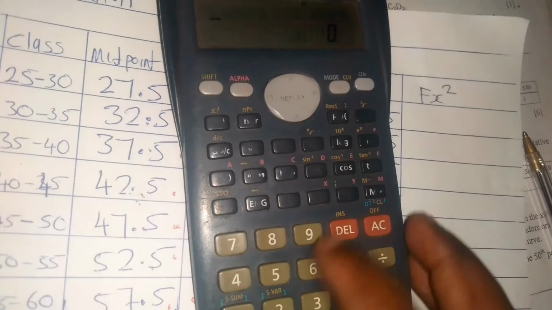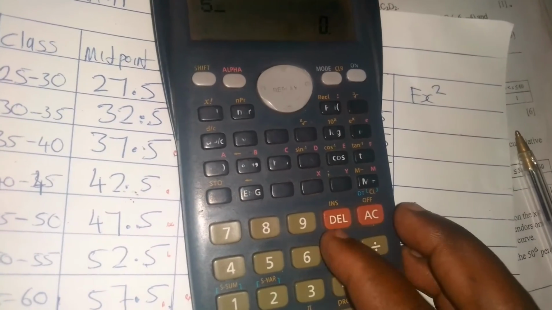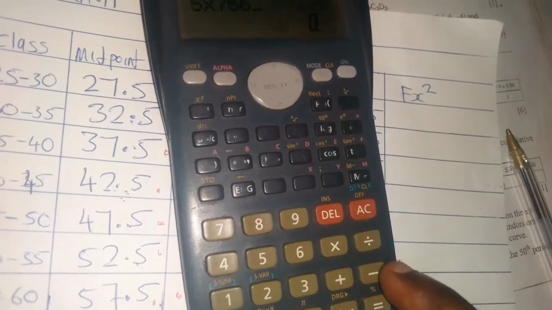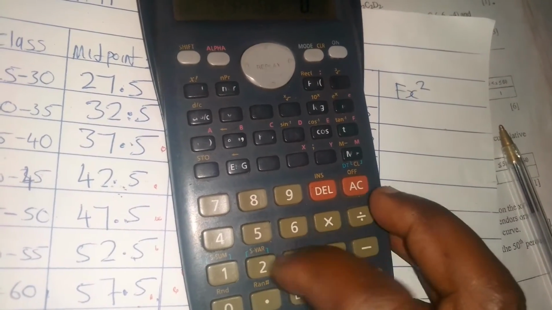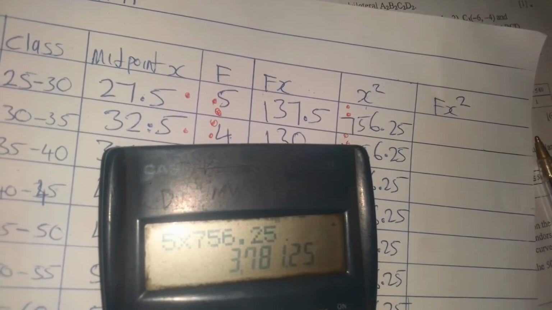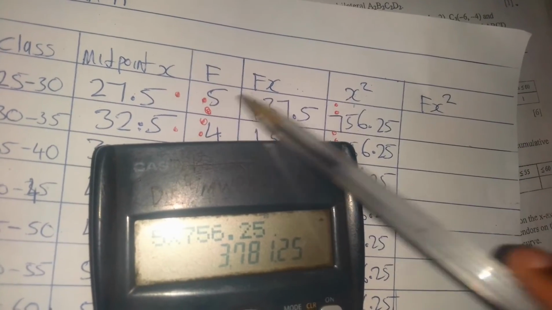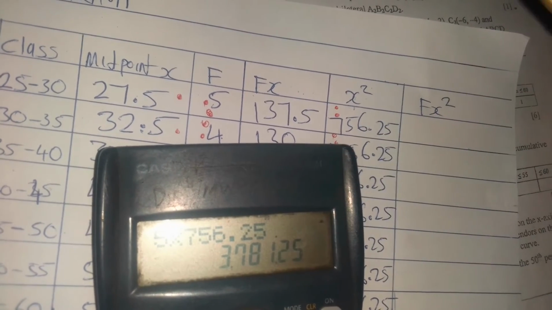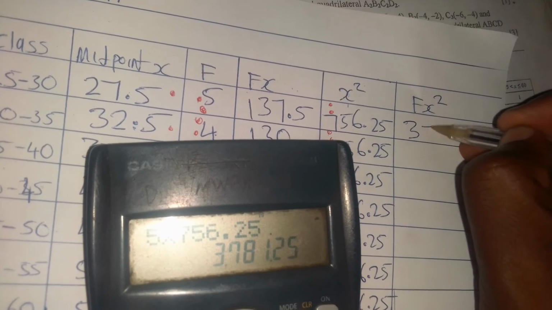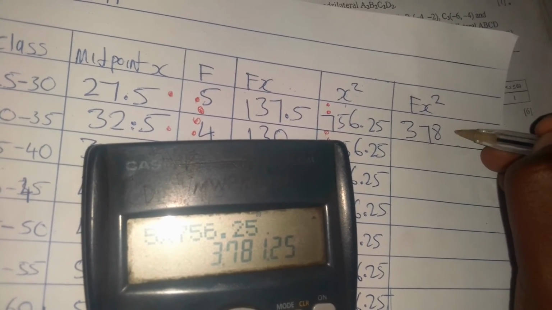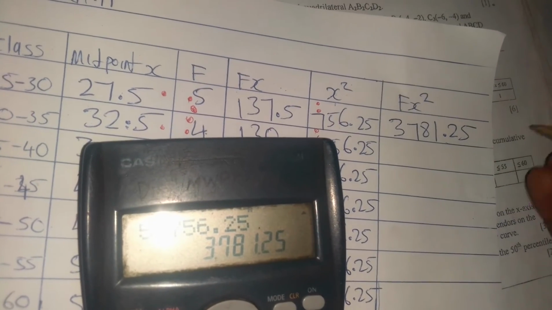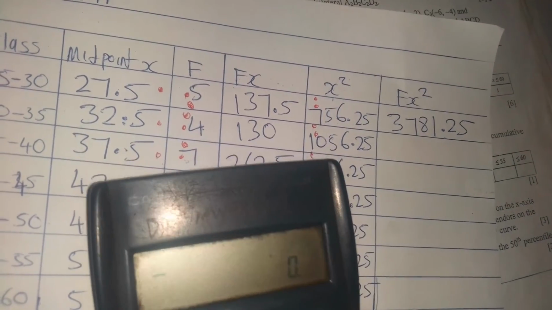So I start with 5 times 756.25. Okay, so when you multiply 5 times this number, you get 3781.25. Then you go to the next number, which is here.